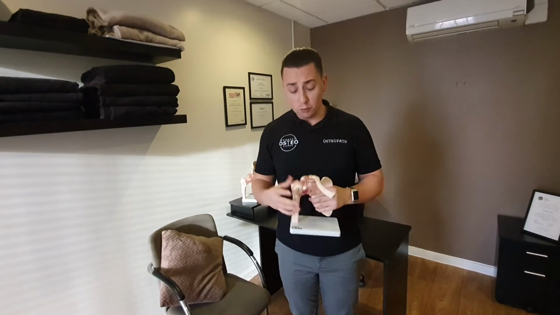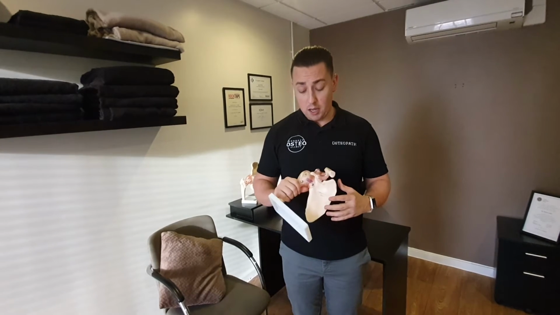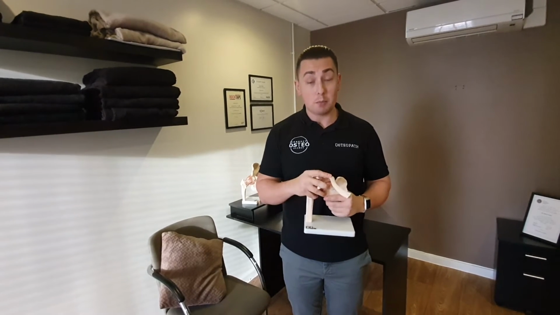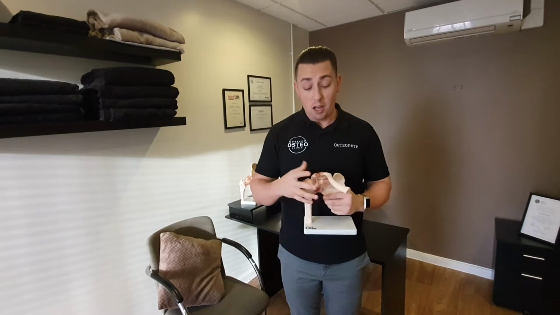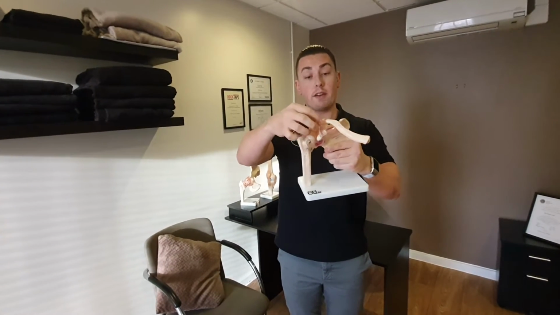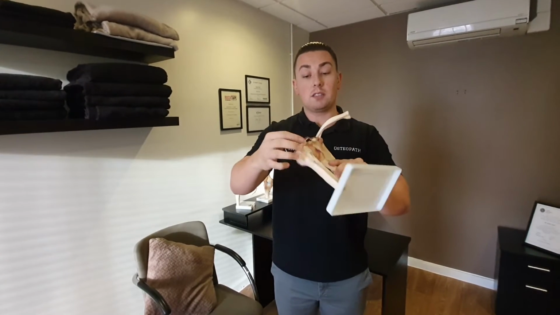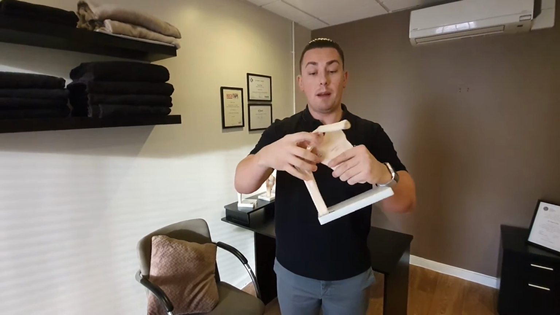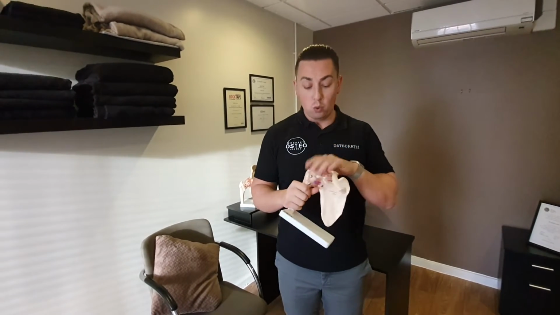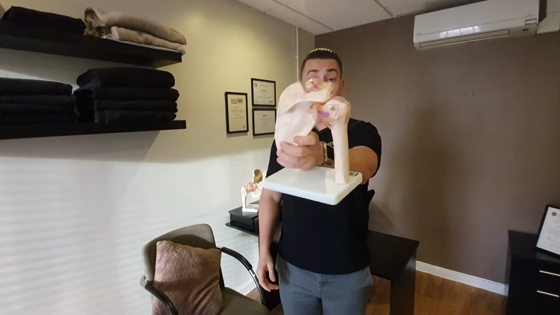But you've also got other things that are responsible in the shoulder, such as your ligaments, which are for stability. So you've got all different ligaments here. As you can see, they are quite flexible on this model here. However, they're very tough, fibrous tissues, and you can see how many there are surrounding the actual shoulder joint itself.